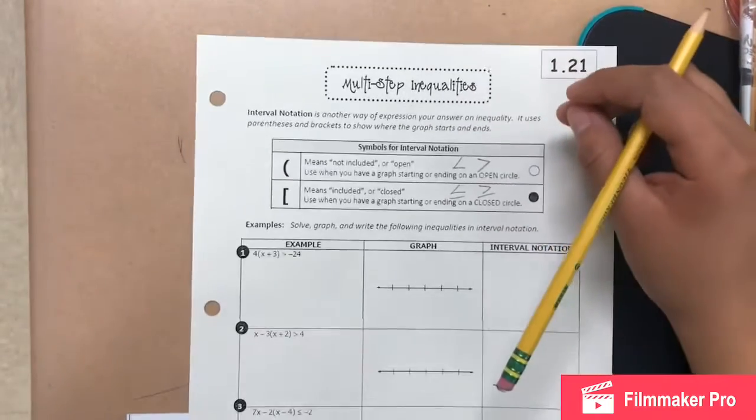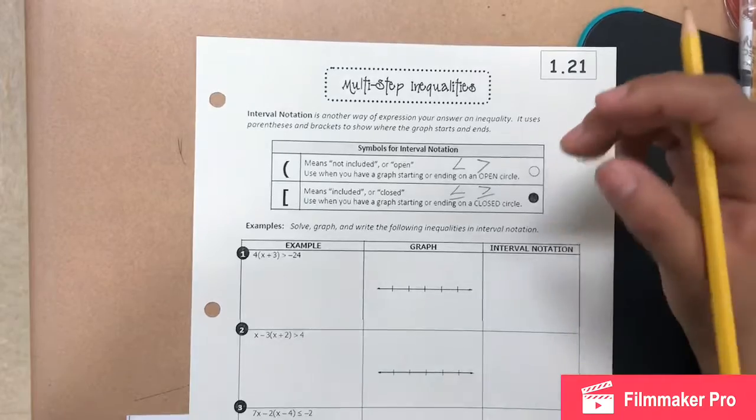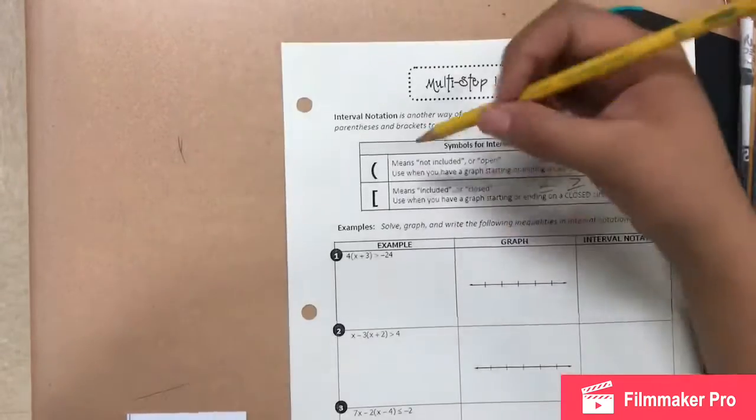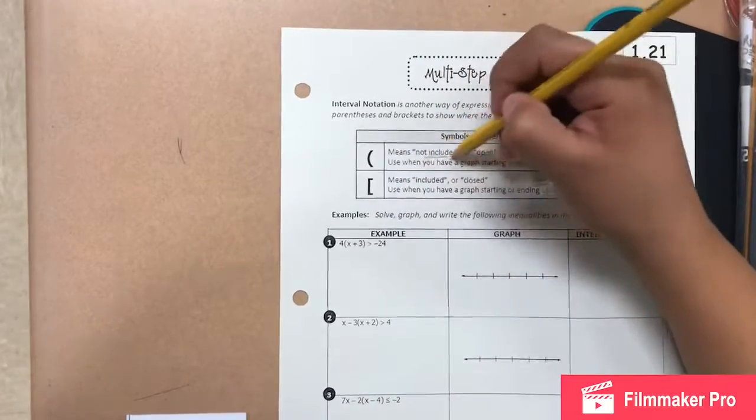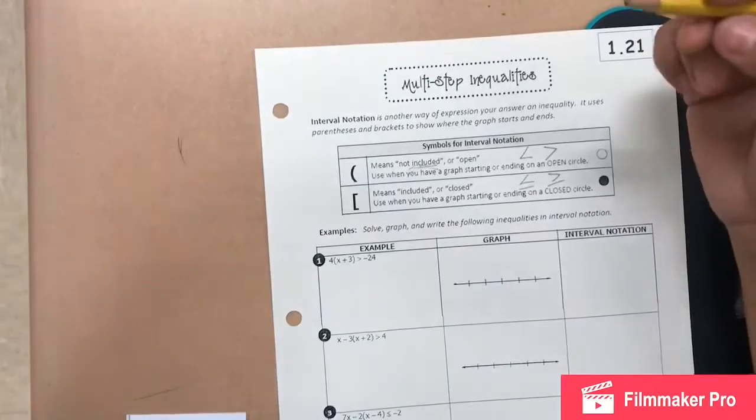We are going to talk about interval notation, which is a way to write the inequalities, so I'll explain that as we go. Just remember that parentheses means not included or open circle, and bracket means included or closed circle, so I'll explain in a minute, okay?